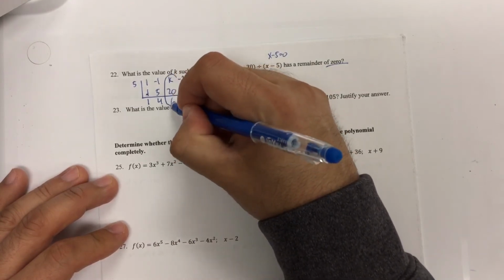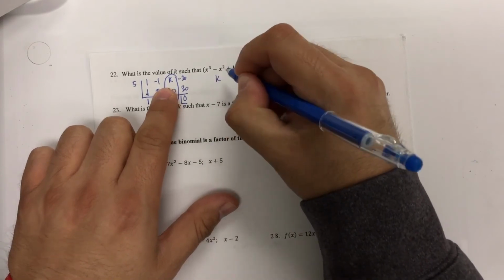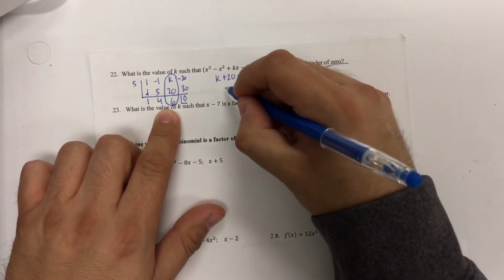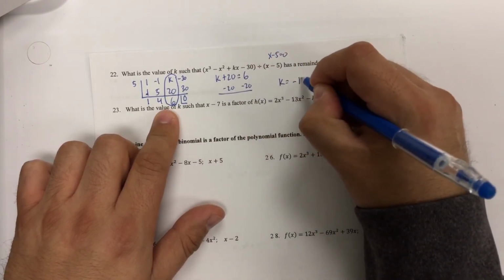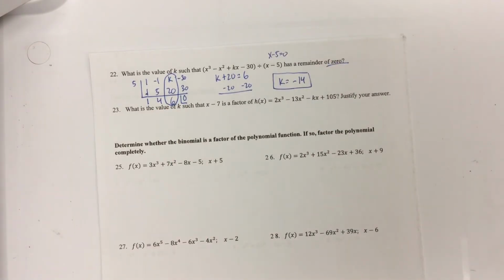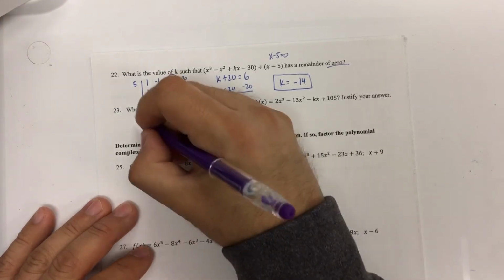I'm going to circle this. I'm going to write an expression based off of this to solve for k. So that's k plus 20 equals positive 6. So easily we just subtract 20 from both sides, and we get that k is equal to negative 14 as our solution. All right, for the next one, same process. X minus 7, we're going to set that equal to 0. We get 7.